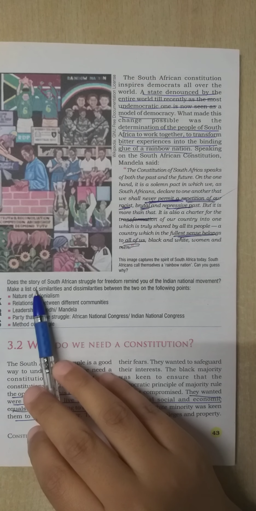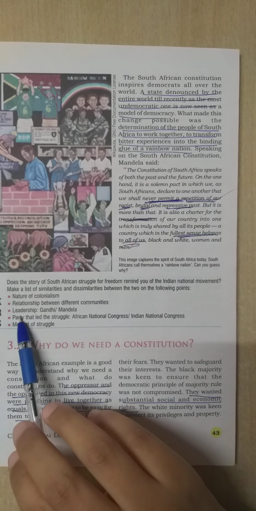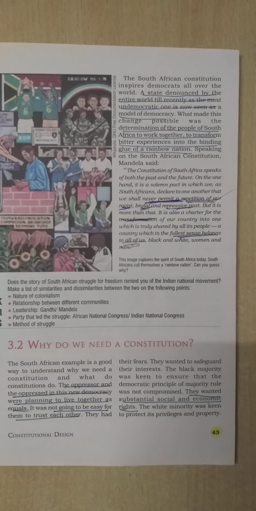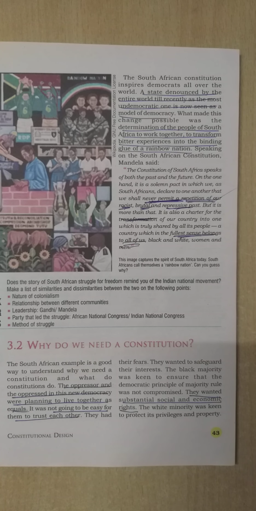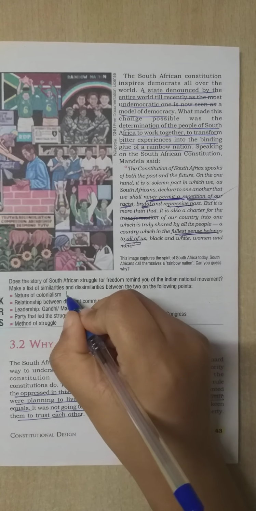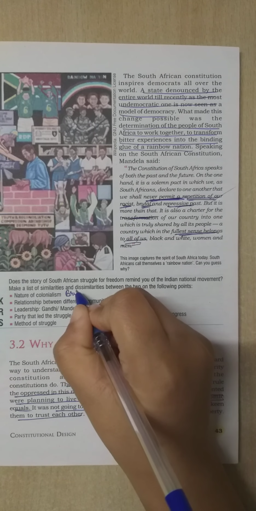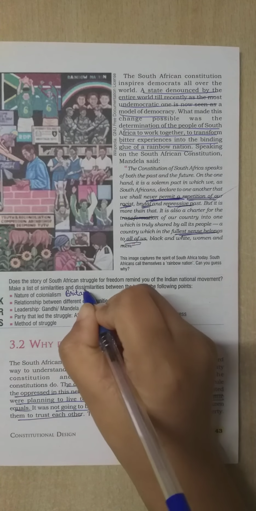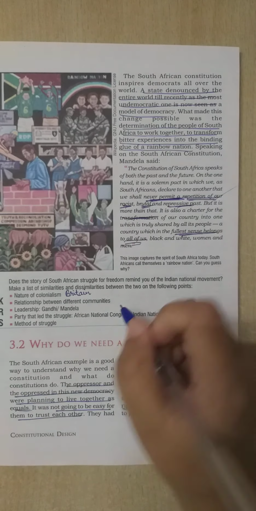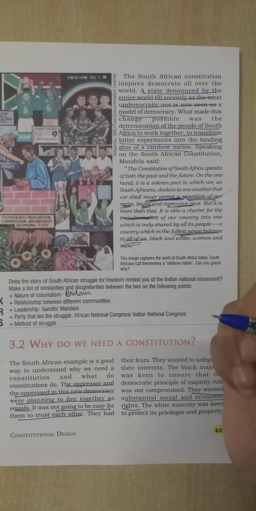Does the story of the South African struggle for freedom remind you of the Indian national movement? Make a list of similarities and differences between the two. Name of the colonizer, of course, it was Britain. Okay, relation between different communities. You can see ours was a very diverse country.